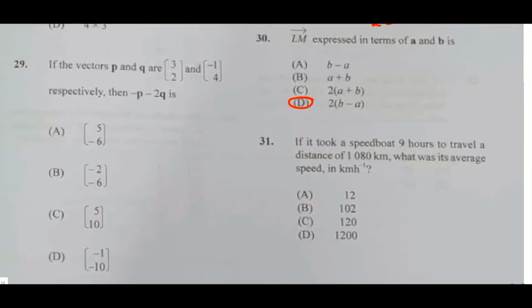Number 29. If the vectors P and Q are (3, 2) and (negative 1, 4) respectively, then minus P minus 2Q is. So let's write this out. So P is (3, 2) and Q is (negative 1, 4).